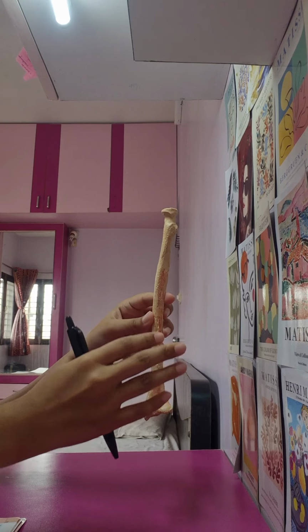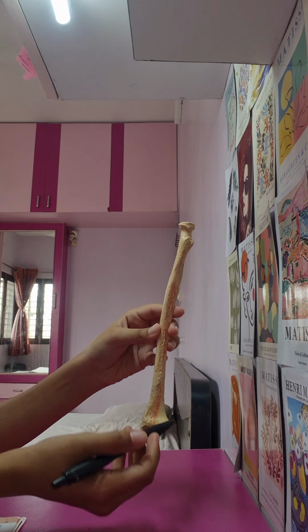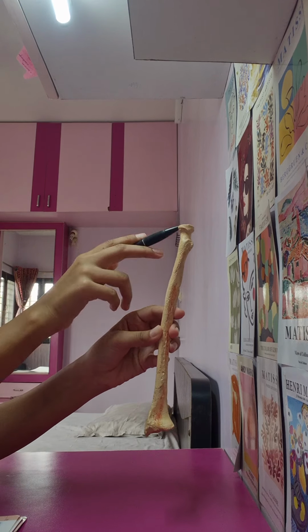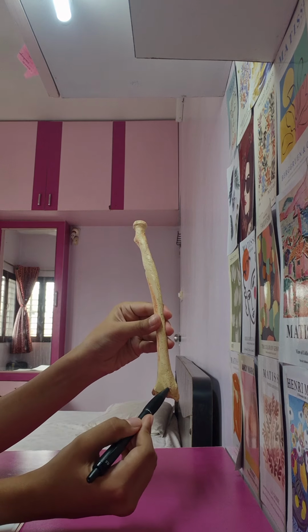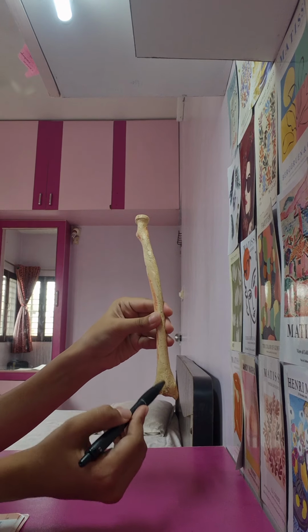This is a radial bone. Now, side determination of the radial bone. First of all, it has a round neck that should face upwards. Now, it consists of a sharp border, which is the medial or interosseous border that should face medially. And posteriorly, there is a tubercle, which is known as Lister's tubercle or dorsal tubercle of Lister.